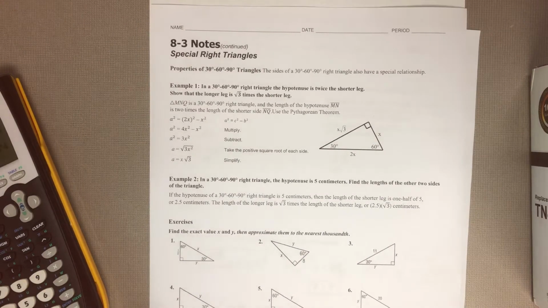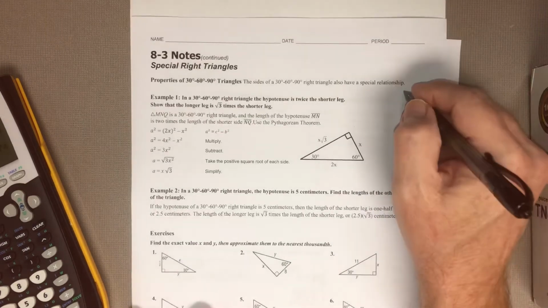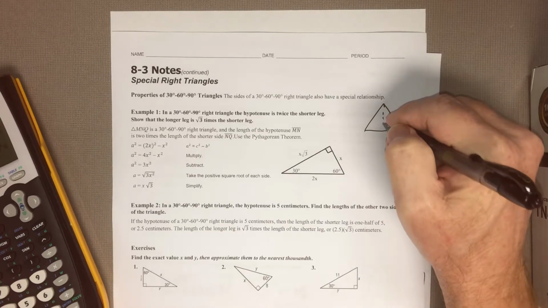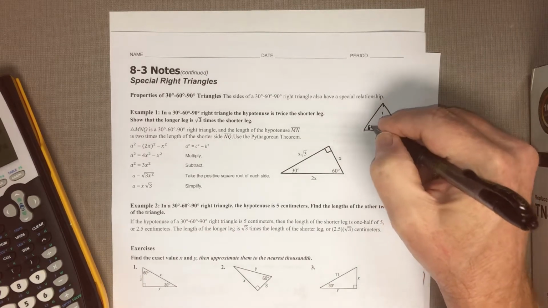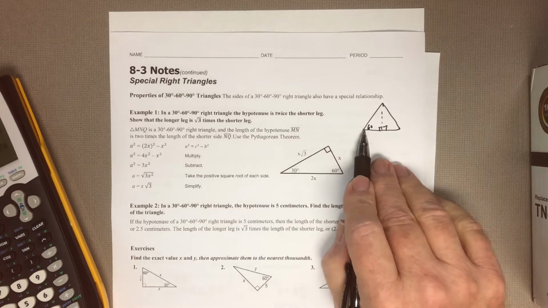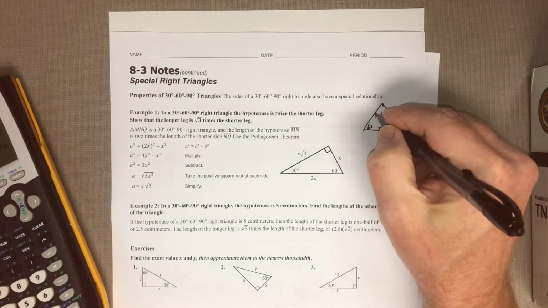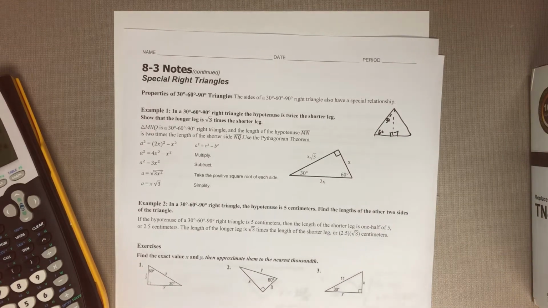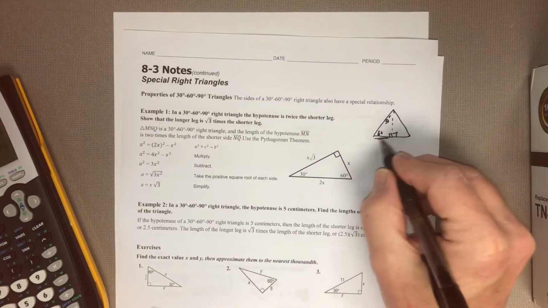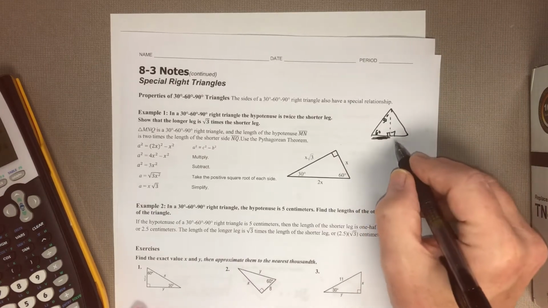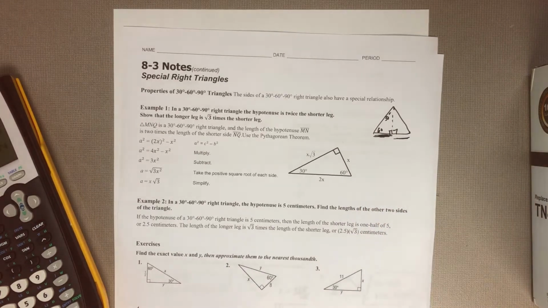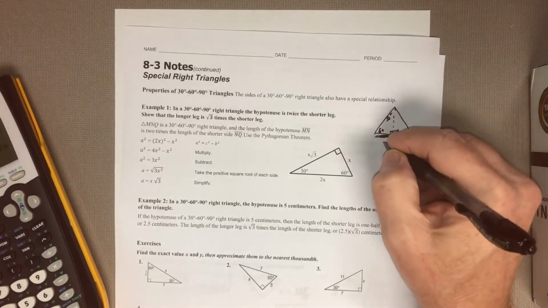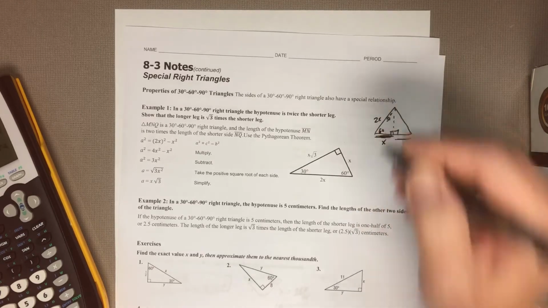Okay, now a 30-60 right triangle comes from taking an equilateral triangle, okay, and putting in an altitude. That would separate it: you would have a 60 here, a 90 here, and that would make that a 30. And that would give you two 30-60 right triangles, okay? And that means also that this little leg here and that leg over there would both be congruent, and they would be half of that hypotenuse on those right triangles. So if we said that that was x, that hypotenuse would be 2x.